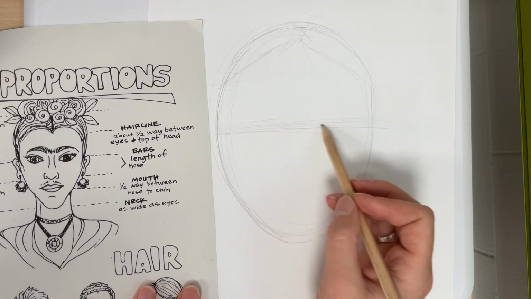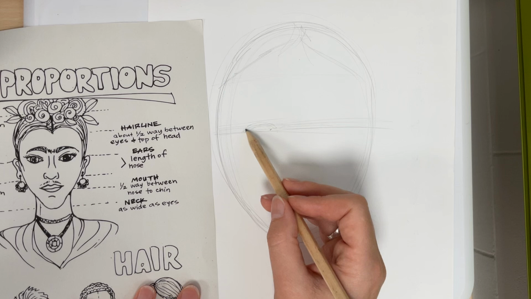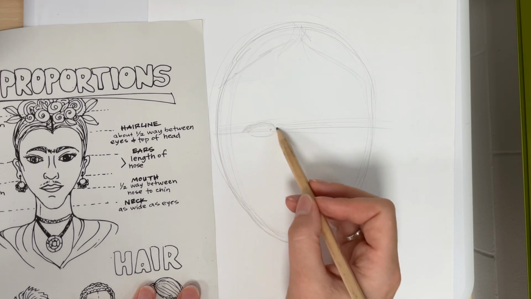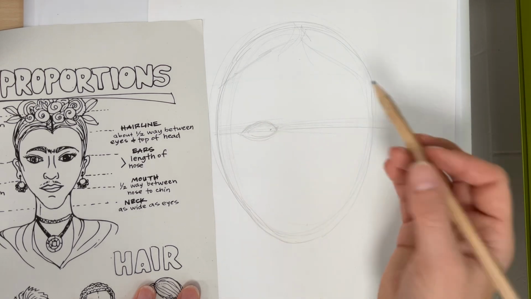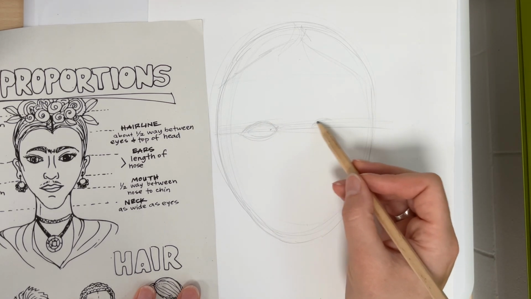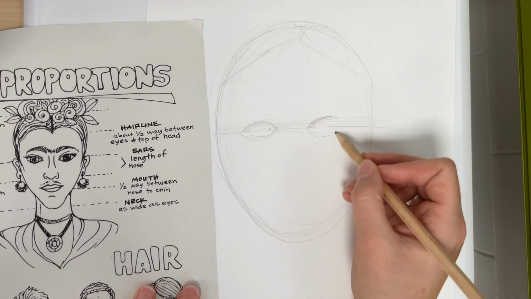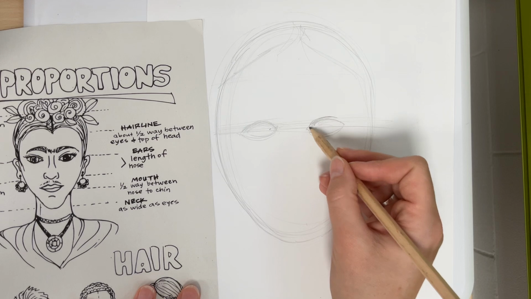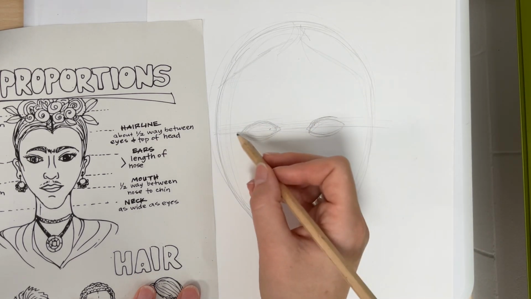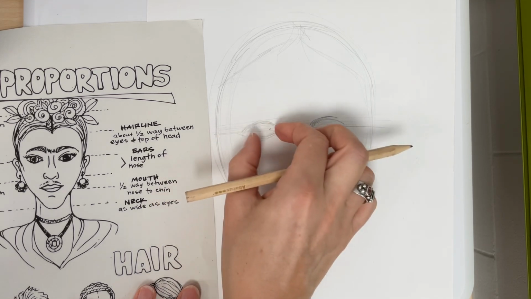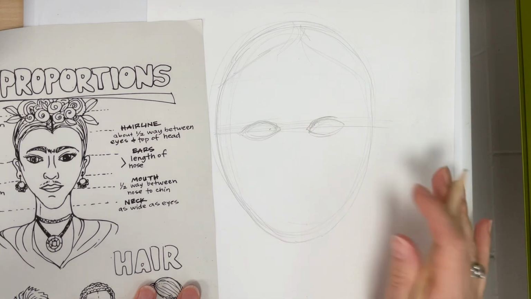So eyes are going to be here, and eyes are kind of shaped like a fish almost. When you draw eyes, you want to draw them so that there's about one width of an eye in between the eyes. So we've got eye, and there should be about the width of an eye on either side of the eyes too. So it's like 1, 2, 3, 4, 5 eyes could fit across the face.